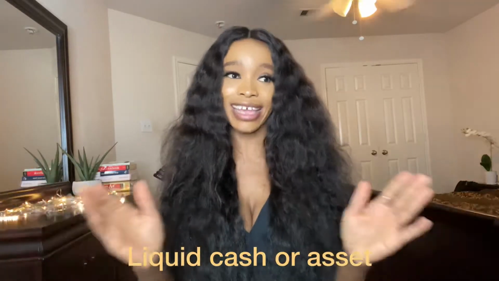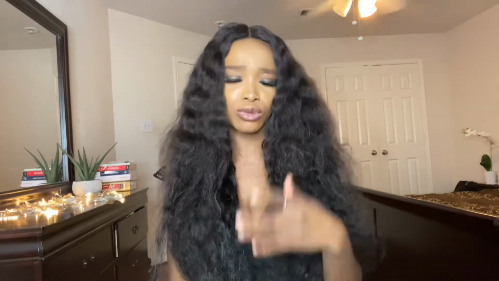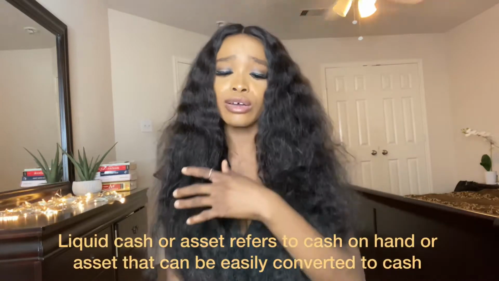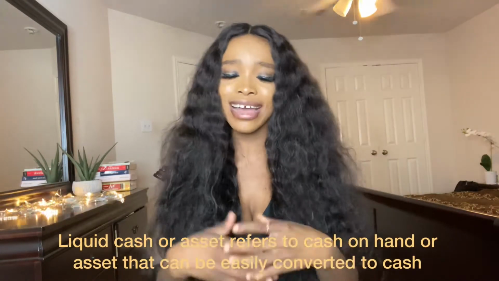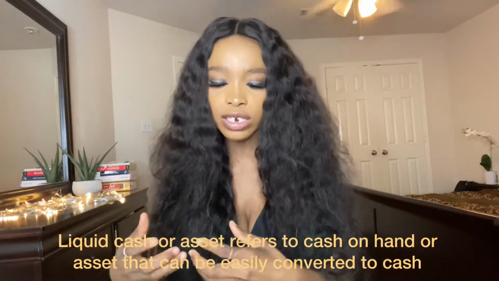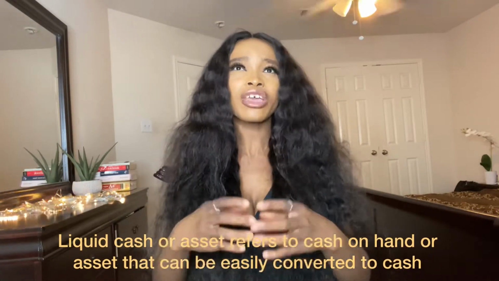I've seen a couple of videos where people say, yes, this is the kind of fund you need, you don't need this type. Let me be honest. The kind of fund you need is any liquid fund, cash that is easily accessible. So when they say liquid fund and you get confused, don't get confused. Liquid cash or asset refers to cash on hand, or an asset that can easily be converted to cash. So if anything can be easily converted to cash, you're fine.